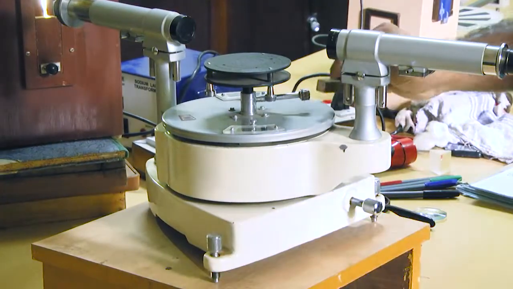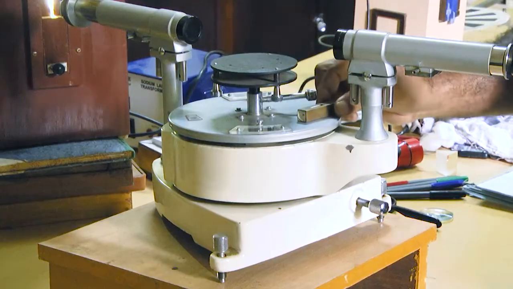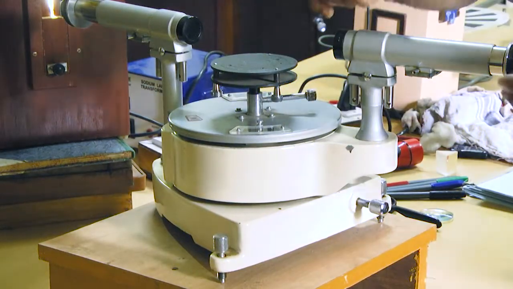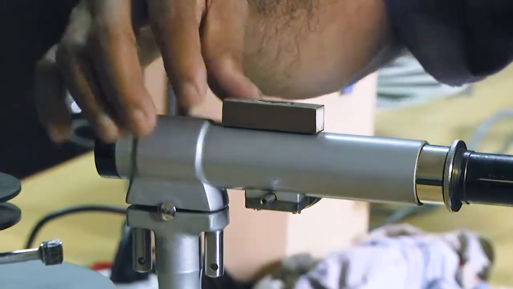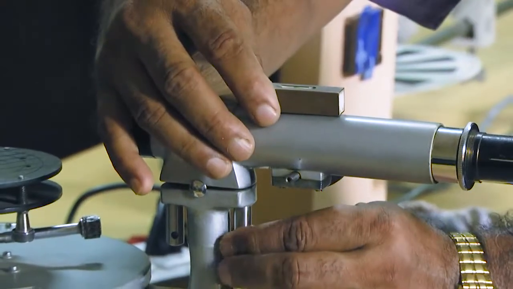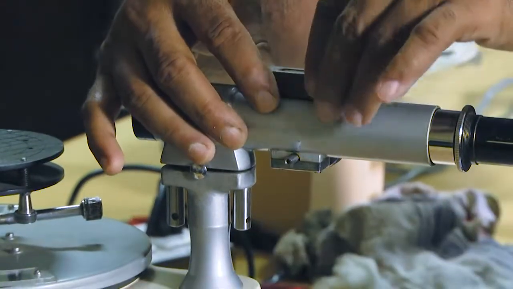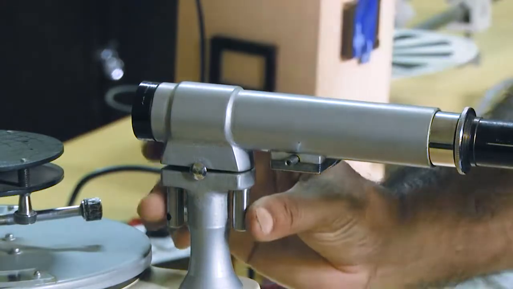So, that way we do the mechanical leveling, and then this tube also we level. Here these two pieces are there. So, one can just adjust, do the leveling, and make it horizontal using these two.